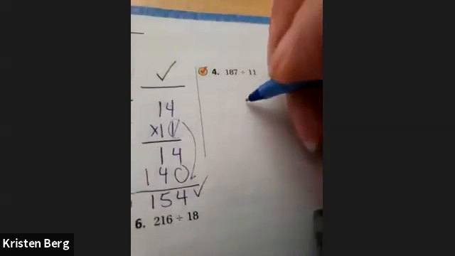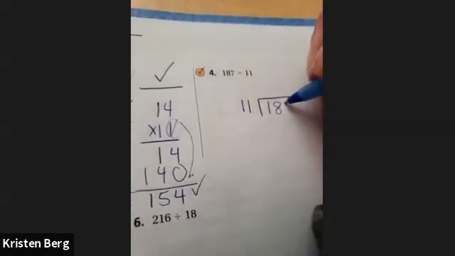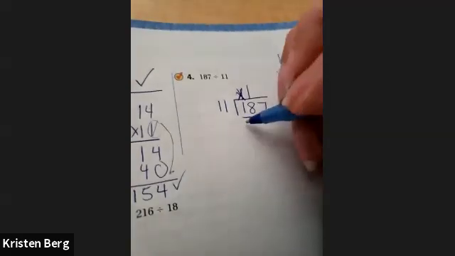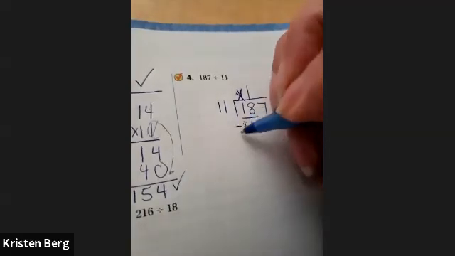Next, 11 into 187. Can 11 go into 1? No. Can it go into 18? Yes. Now 11 times 2 is 22. So therefore, that's too high. So it can't go into 1, but it can go into 18 one time. So that would be 11. When you subtract that, that would be 7. Check it, you are okay. And so now how many 11s will go into 77? You should have said 7 times. That would be 77 with nothing remaining.